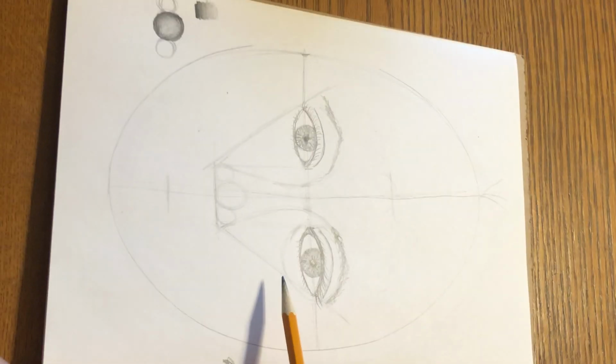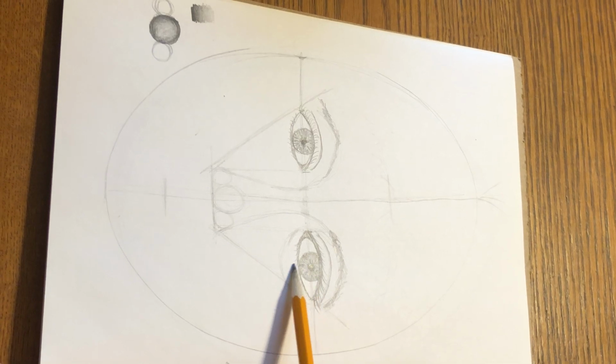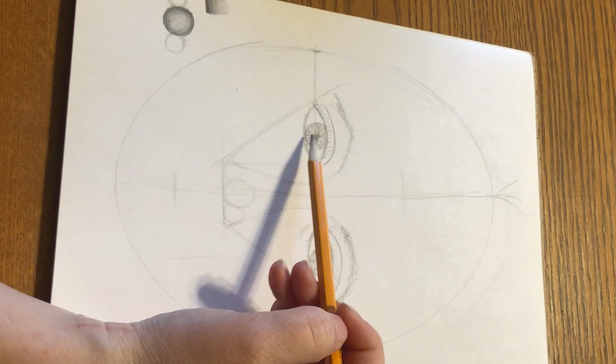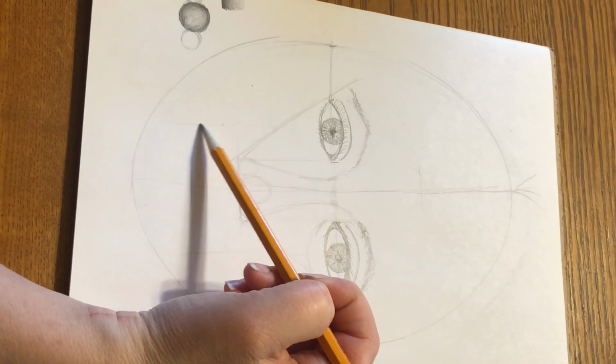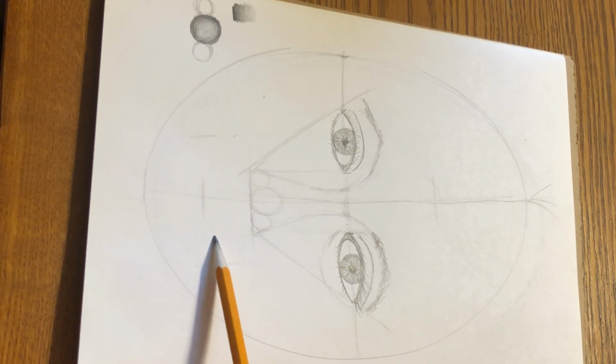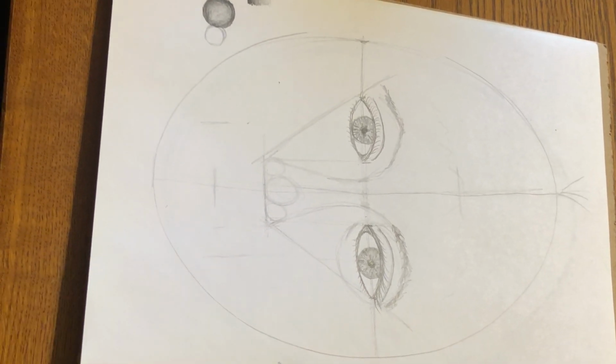Now we're going to learn how to draw the mouth. The mouth proportions are from the center of the eye down. So that's the widest the mouth is going to be. You don't want your mouth to be narrower than your nose. So you have somewhere between here and here that's going to be the edge of your mouth, okay?